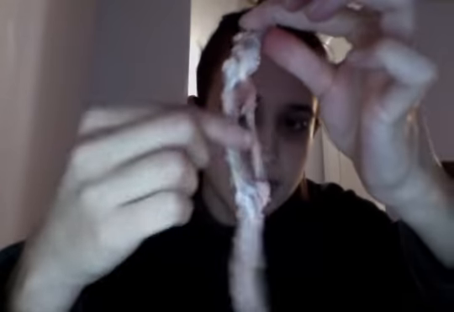For starters, we're going to discuss the bones of the chicken wing. So up here with my pointer finger is the humerus bone. Over here is the radial bone. And then over here is the ulnar bone. I dissected both the proximal radial ulnar joint and then the distal radial ulnar joint.